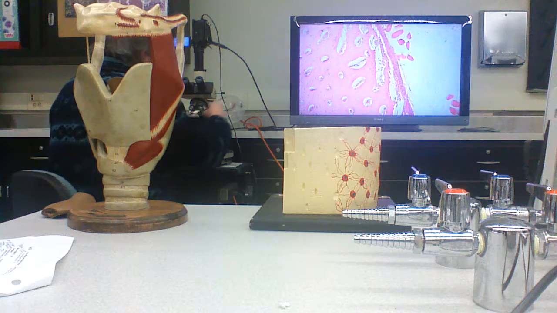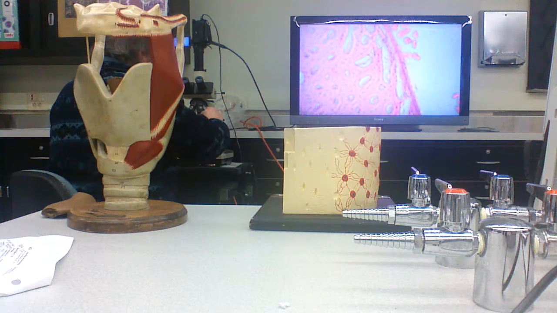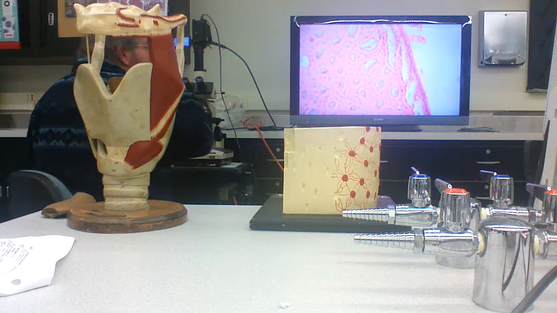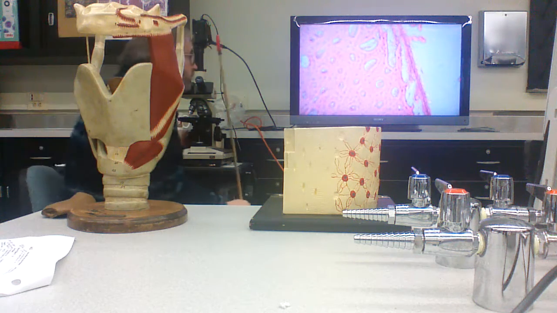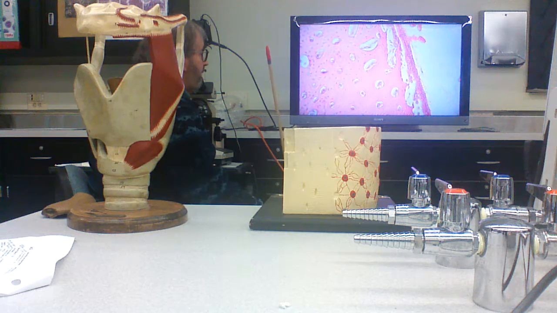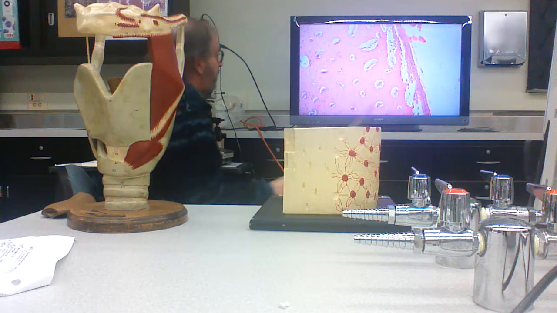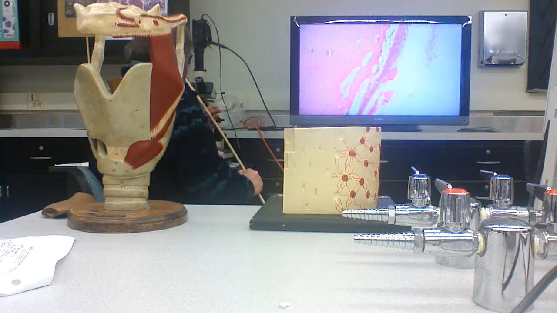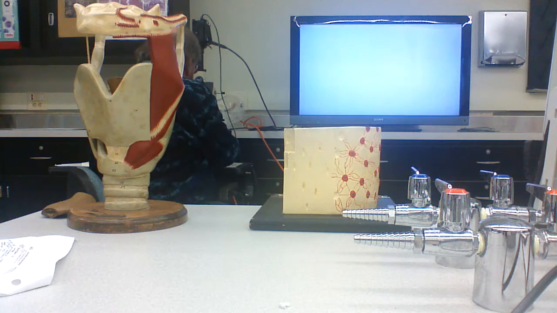Now, the way this was handled, the bone was dissected, right? Depending on the size of it, it might be sawed into pieces. It was decalcified in acidic solution. Okay? And right here again is another cross section.